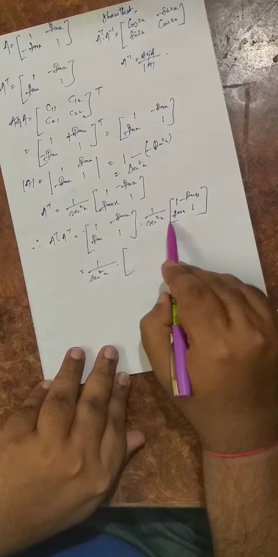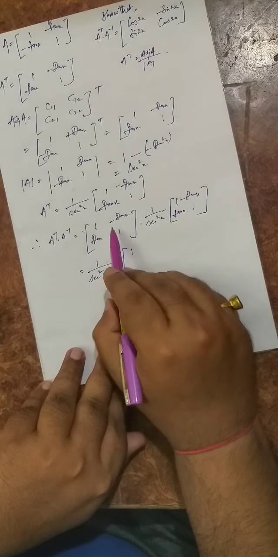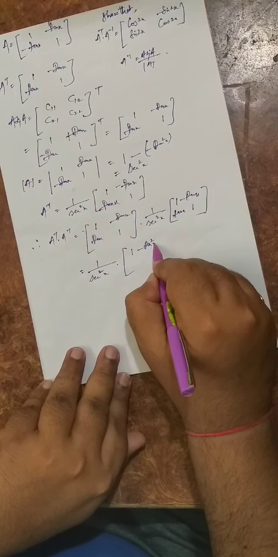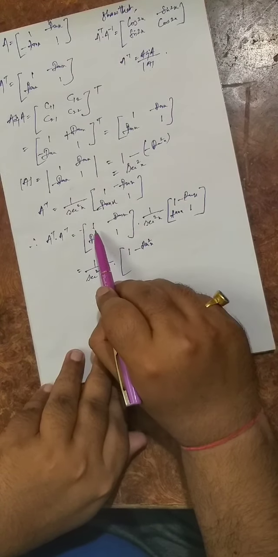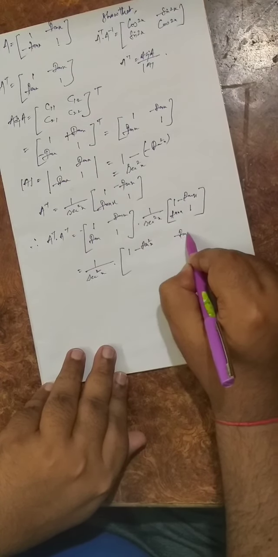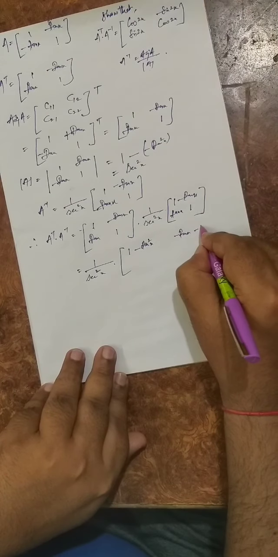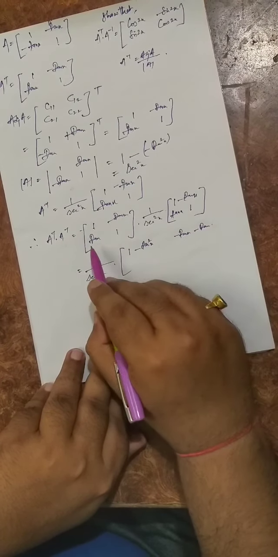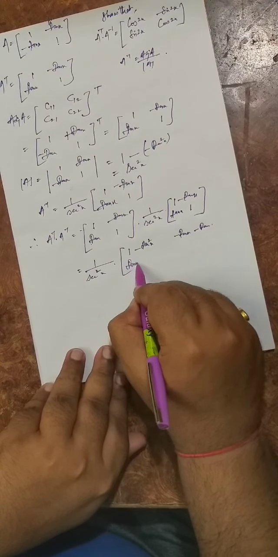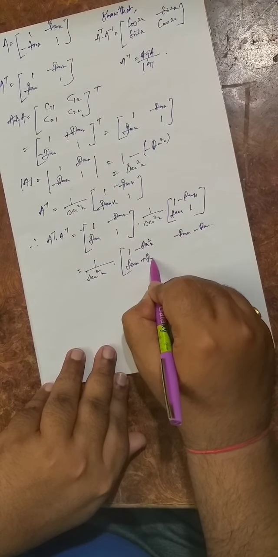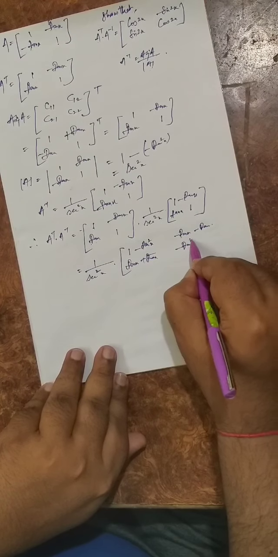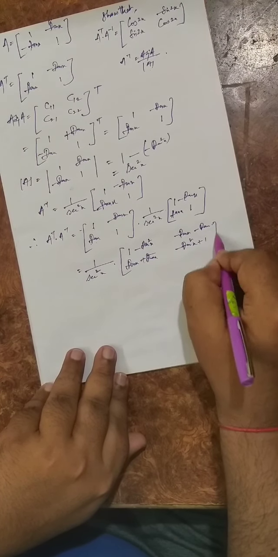So first row into first column: 1 into 1 is 1, and minus tan x into tan x is minus tan square x. Again, first row into second column: 1 into minus tan x is minus tan x, and 1 into minus tan x is minus tan x. Now second row, first column: tan x into 1 is tan x, and 1 into tan x is plus tan x. Tan x into minus tan x is minus tan square x, and 1 into 1 is plus 1.